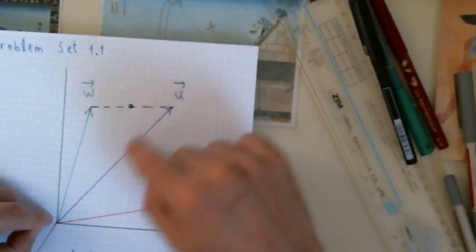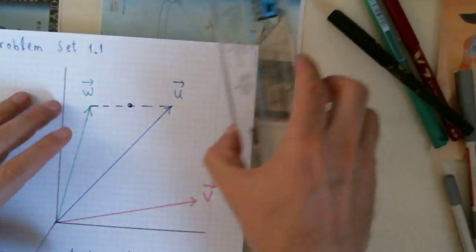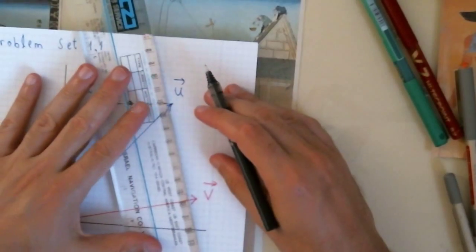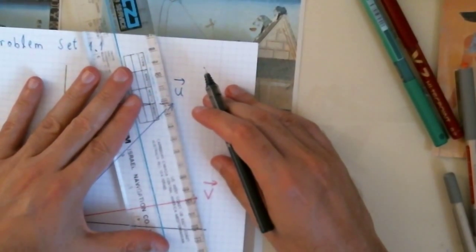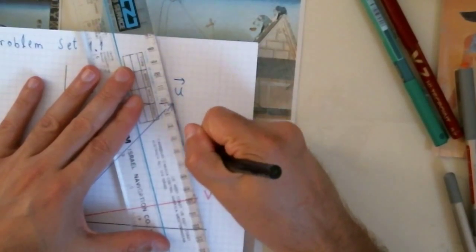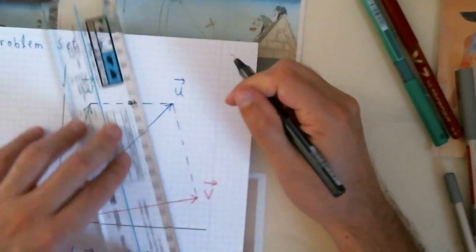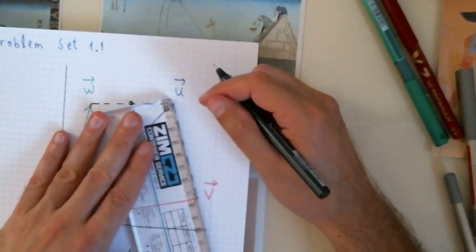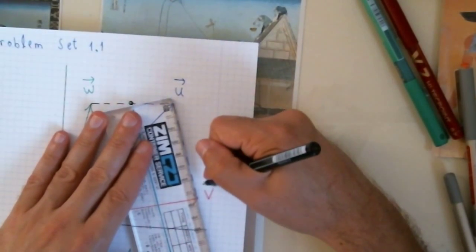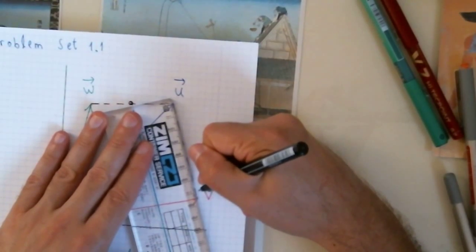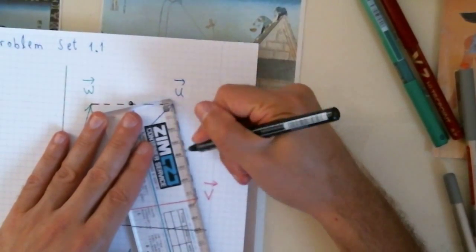In the same way, if we had half u and half v, I know it's not the question, I'm getting there, it would be in the middle here. Half of the blue plus half of the red would be about here.